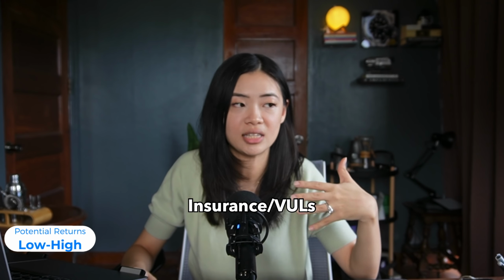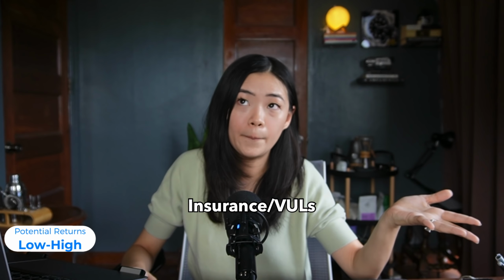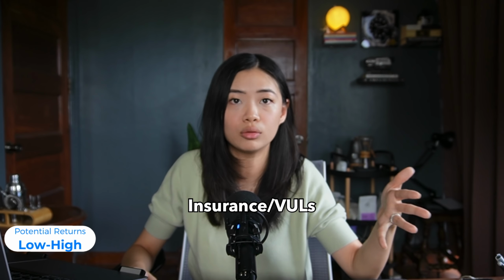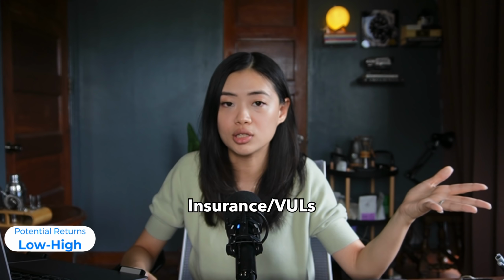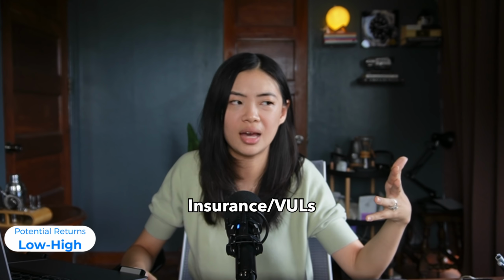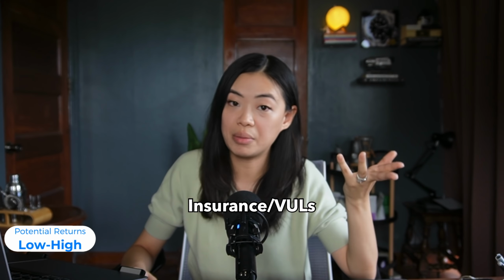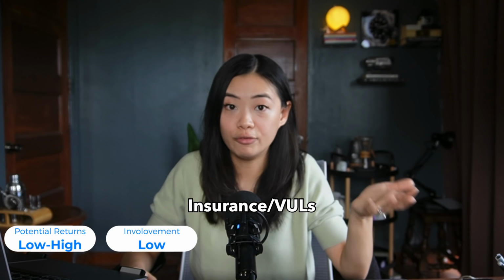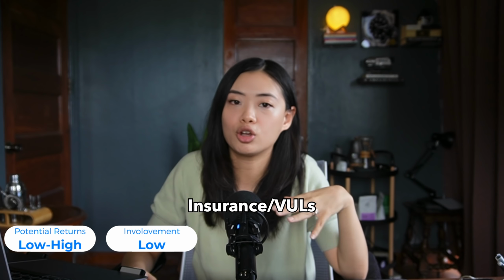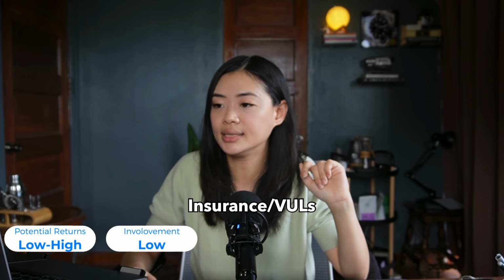Because if you're paying, let's say 30,000 every year, and on your 5th year you get to claim 1 million pesos because of a critical illness or something like that, then I think you're getting a big potential return for that. So the involvement is also low, you just pay your premium and the insurance company handles everything else.